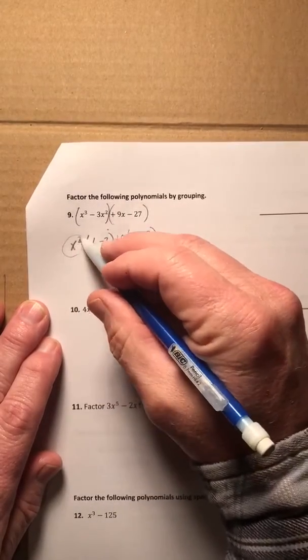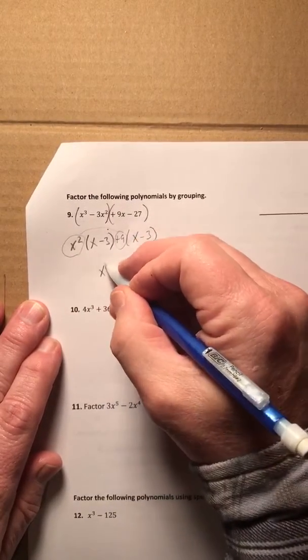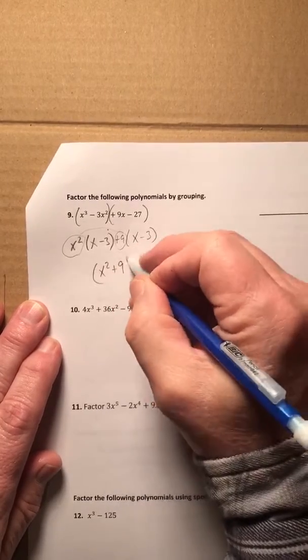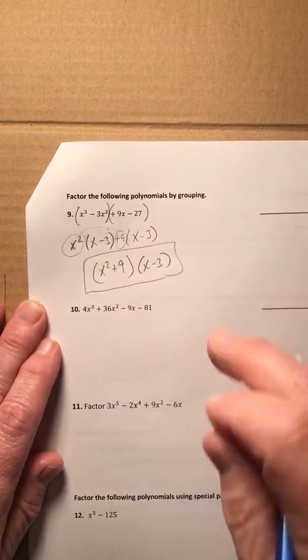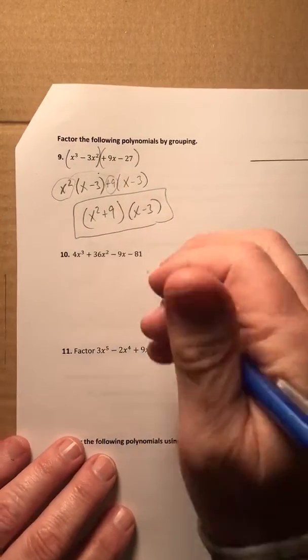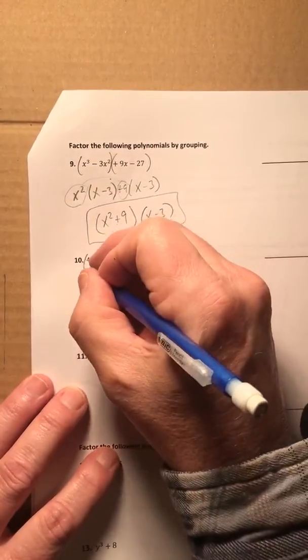So now again, we group what's in front. So I get x squared plus 9 and x minus 3. And that's my answer. All right. Number 10, same thing. Factor by grouping.